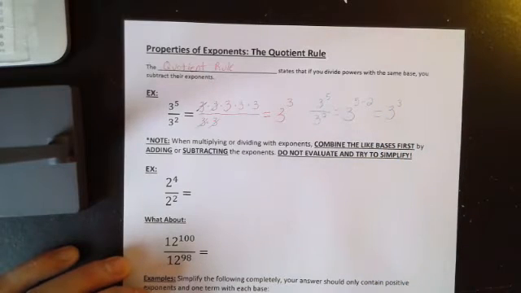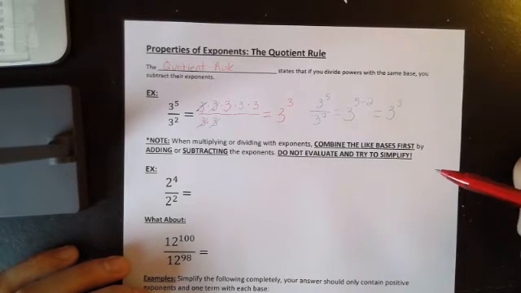So this works kind of like what you saw yesterday with the product rule. When you're multiplying with the same base, you add the exponents. When you divide with the same base, you subtract the exponents.